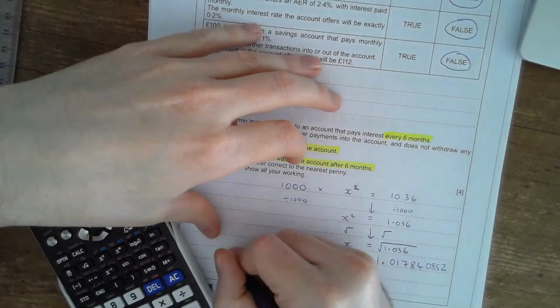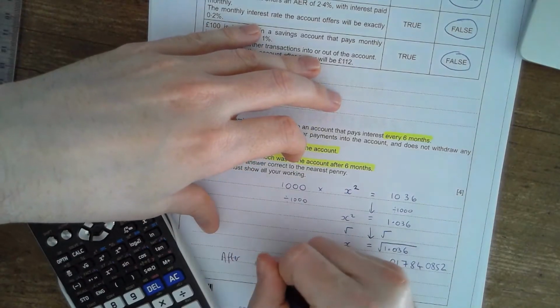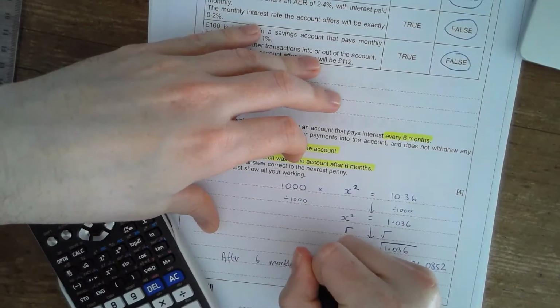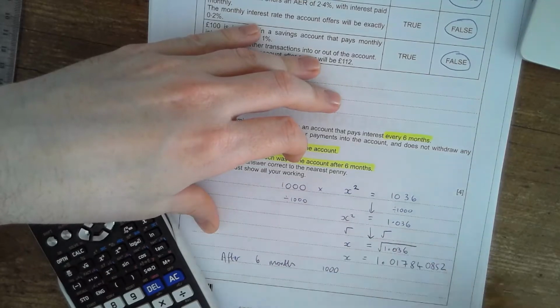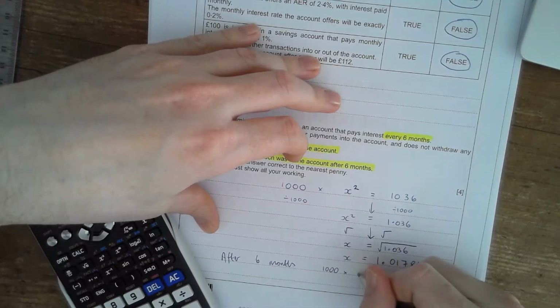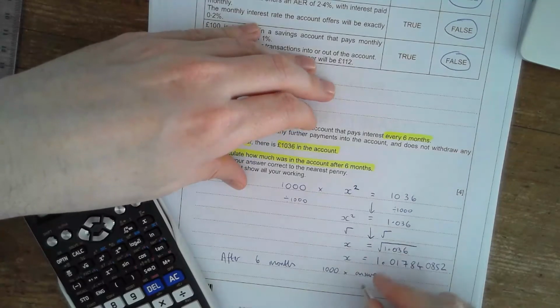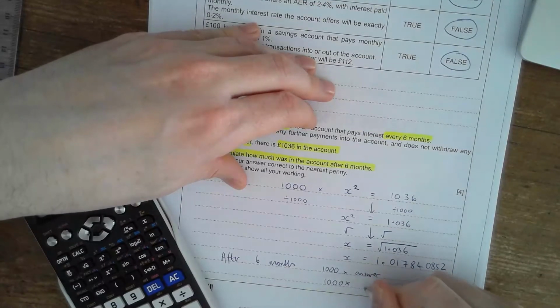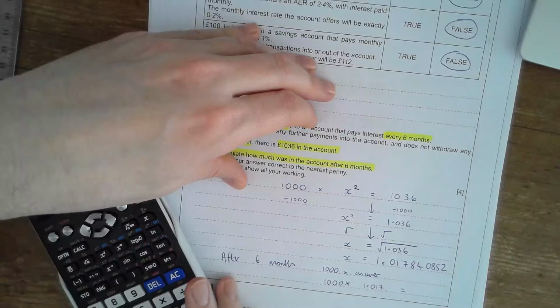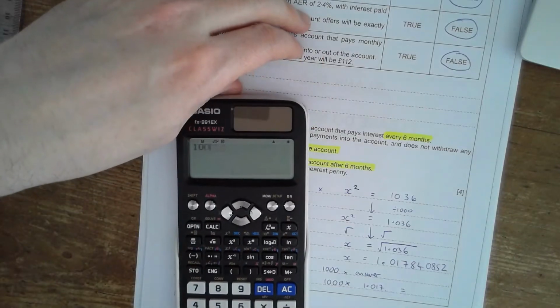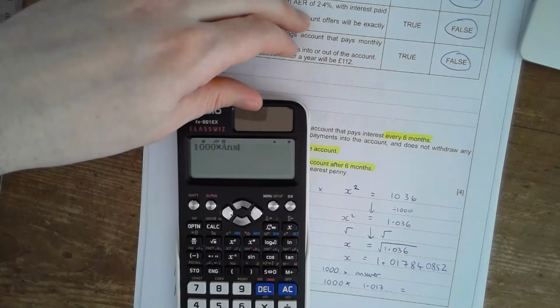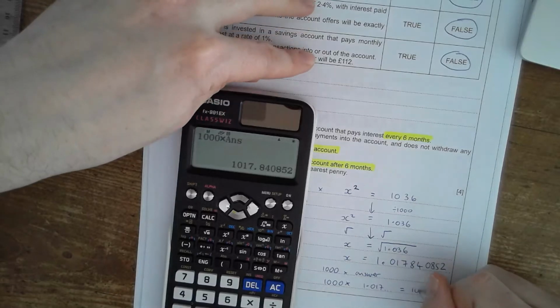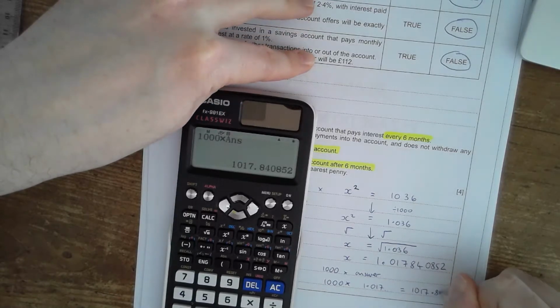So after 6 months, you do the amount of money that you had times by the multiplier. Now, it's only after 6 months, so I want to say 1,000 times by 1.017 to get my answer of, I will use answer on my calculator, £1,017.84.